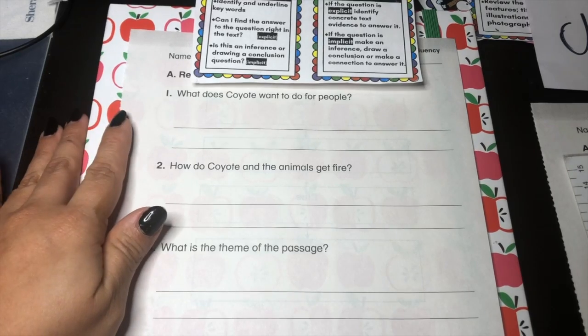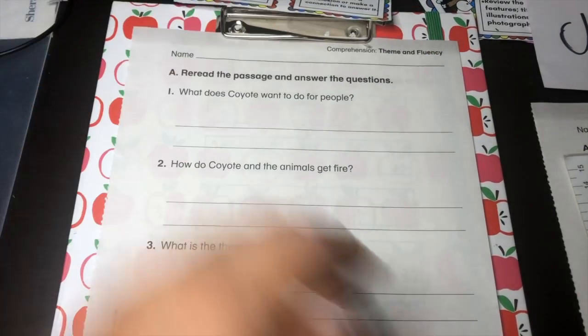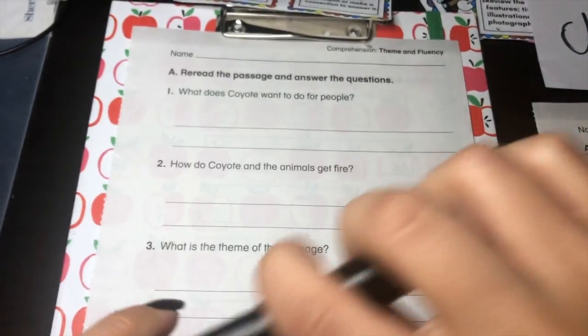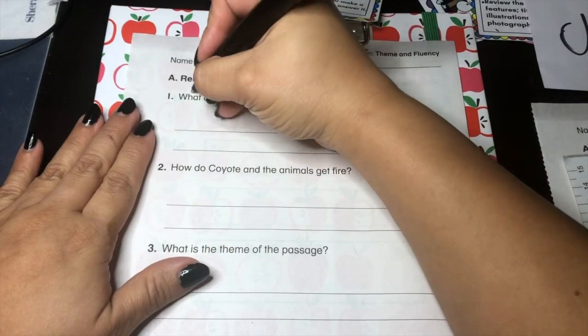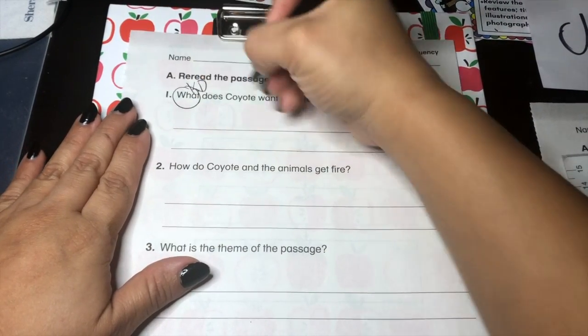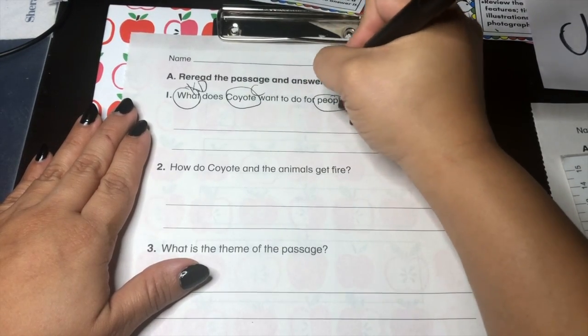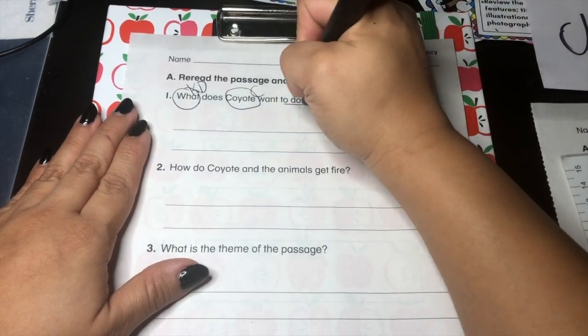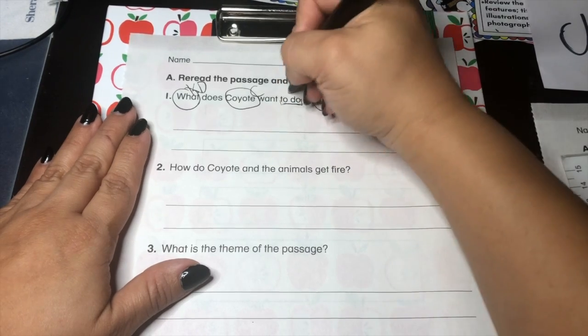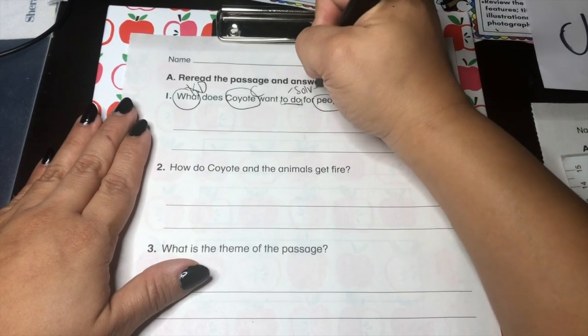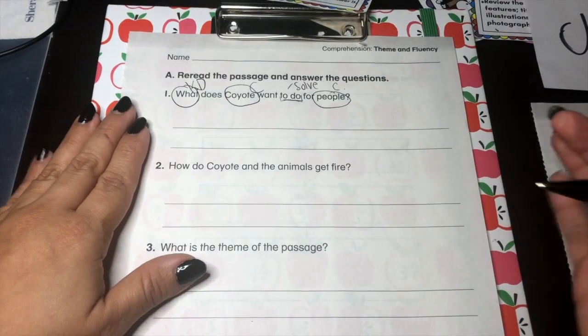What does Coyote want to do for people? What? Key detail. Coyote. Character. People. More characters. To do. So if you do something, you're solving something, right? You're solving something somebody has.